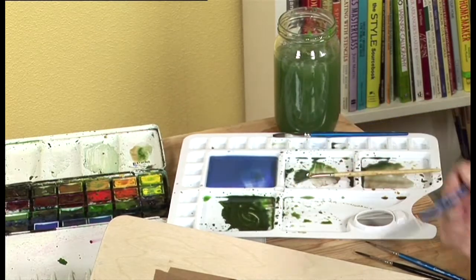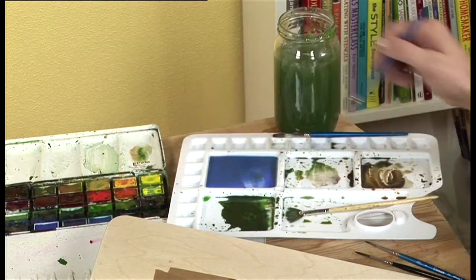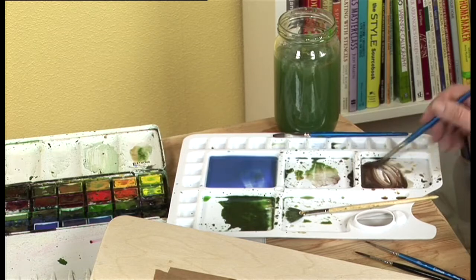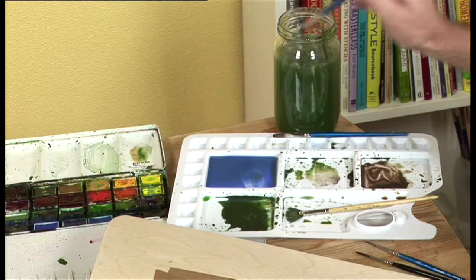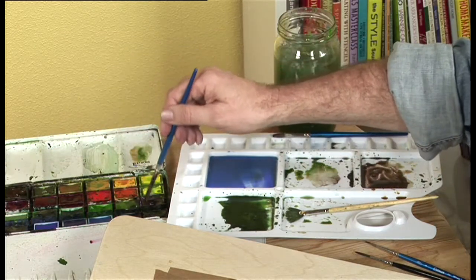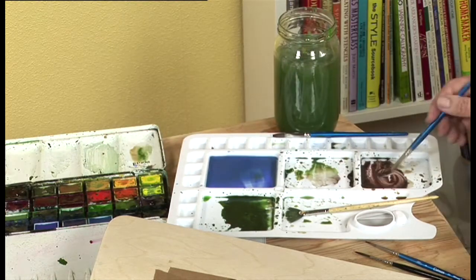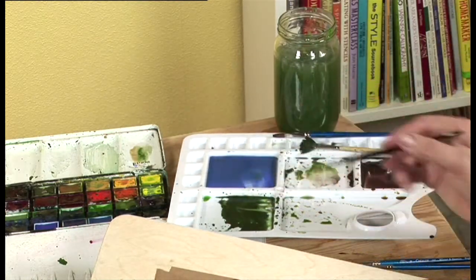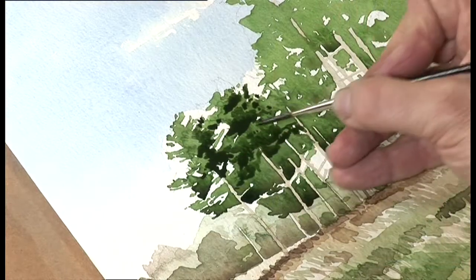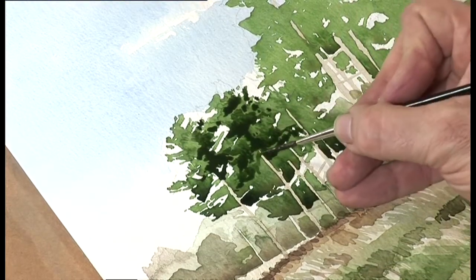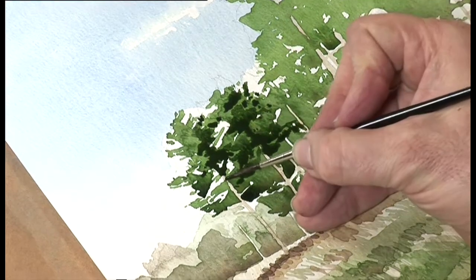Mix 2 washes. The first is a very dark green mixed from ivory black and sap green. The second is a very dark brown from burnt umber and dioxidine purple. Dip the brush into the dark green and dab the darkest shadows into the tree foliage. Don't overdo these, you need just enough to give depth to the foliage.